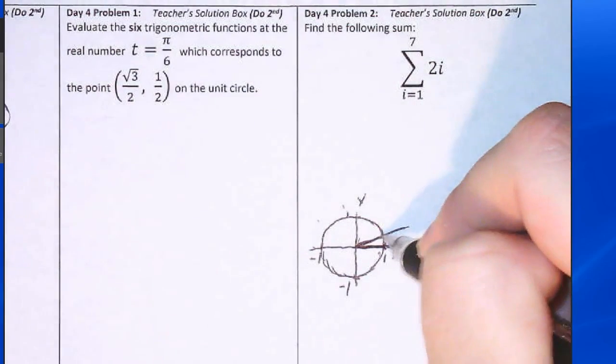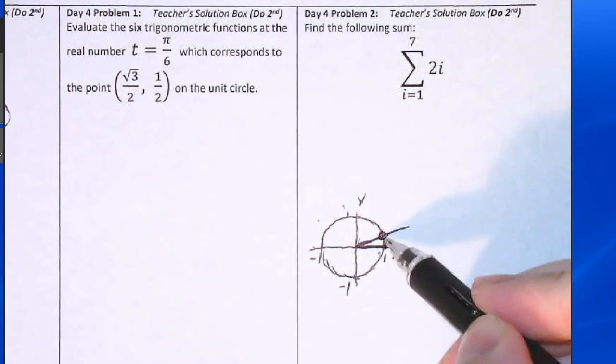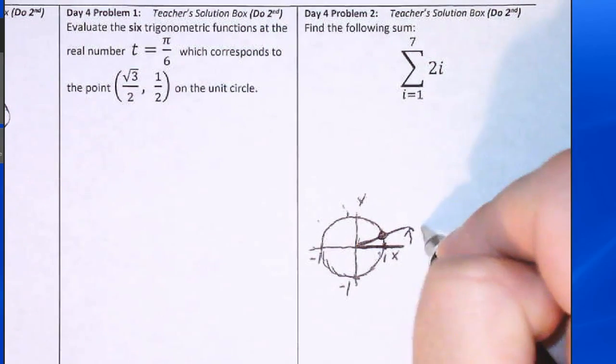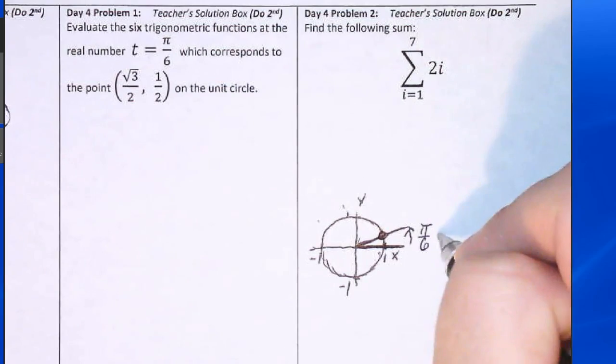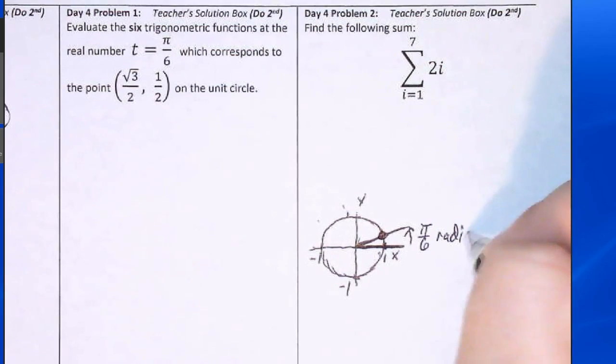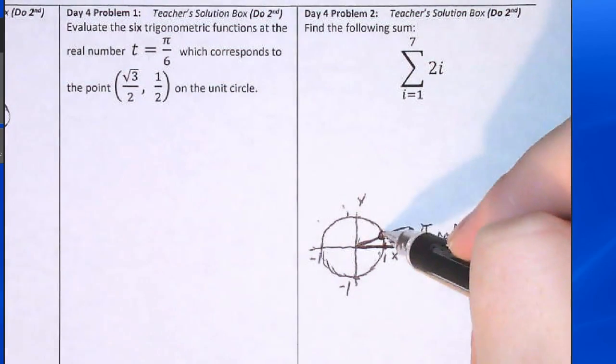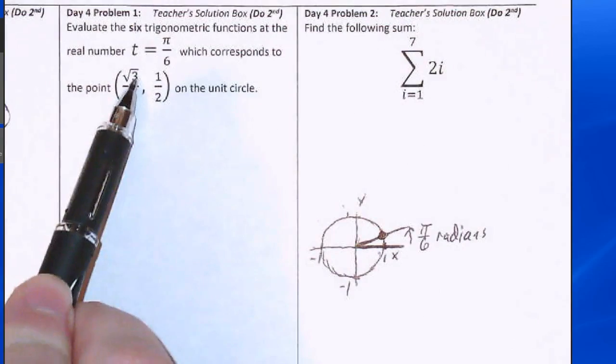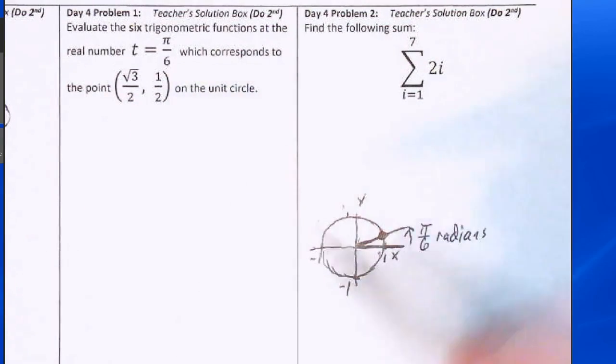And so this spot right here has an ordered pair. This angle measure is pi over 6 radians, not degrees. But this ordered pair where that side of the angle is intersecting the unit circle is at the square root of 3 over 2, comma, 1/2.